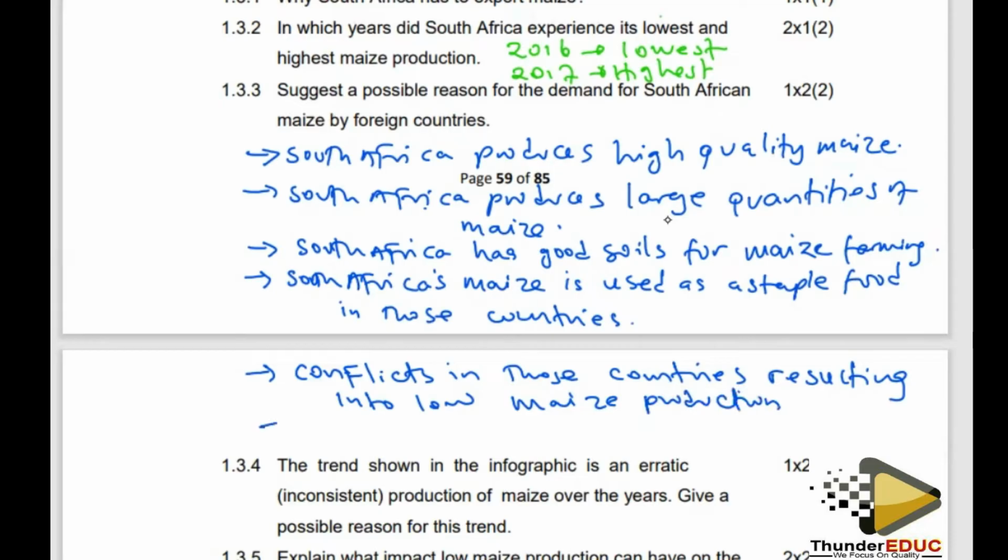Or maybe also they have poor quality maize seeds, resulting in low production, poor farming methods, erosion. So all those could result in South Africa's maize being in high demand, among other factors.